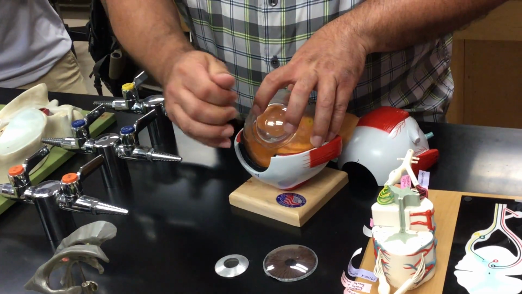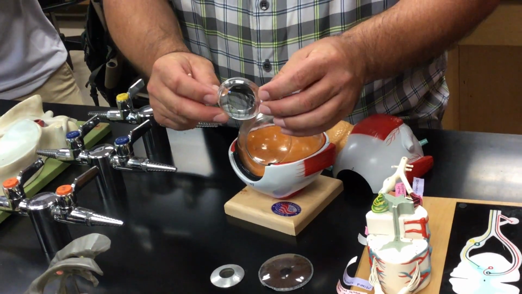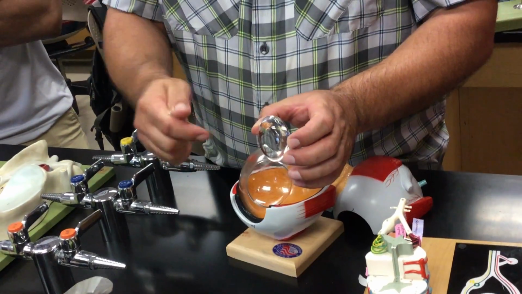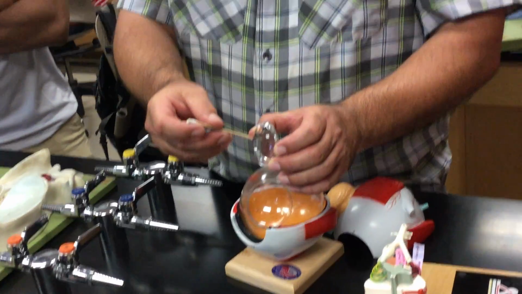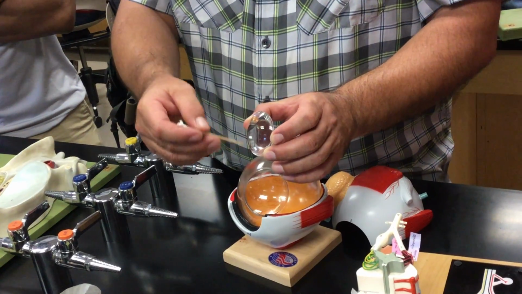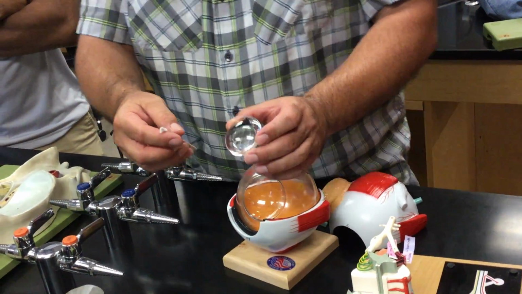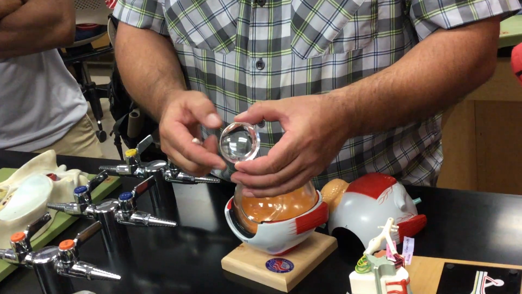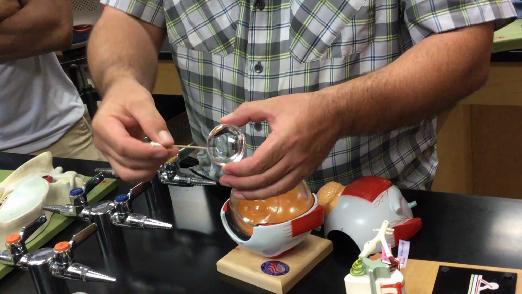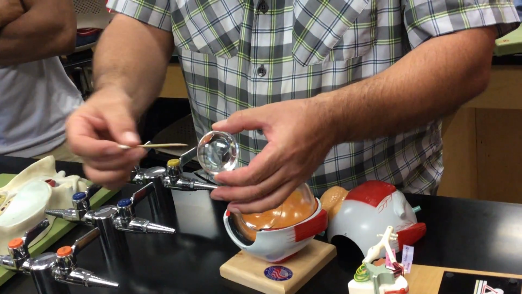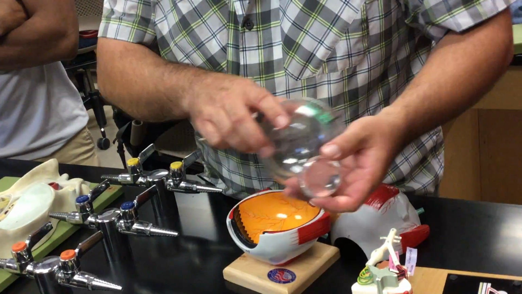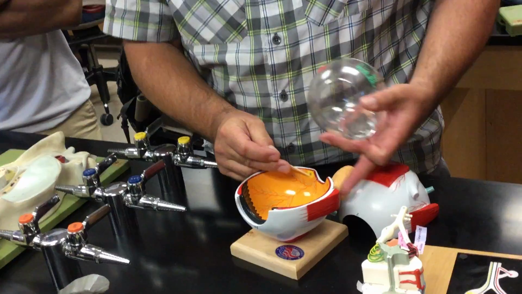We finally find the lens, held in place by suspensory ligaments attached to ciliary processes coming off of the ciliary bodies, influenced by the ciliary muscles. This lens is used to gather and focus beams of light all the way back here.